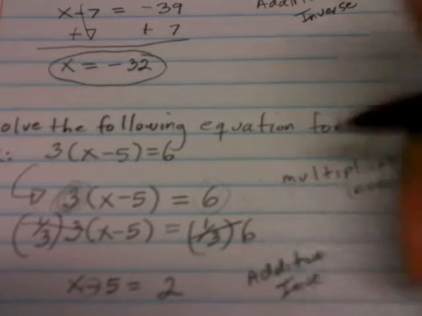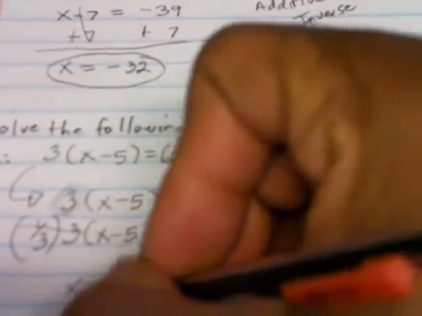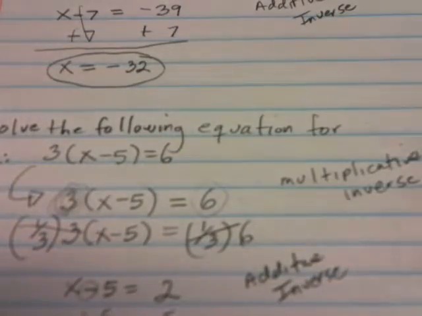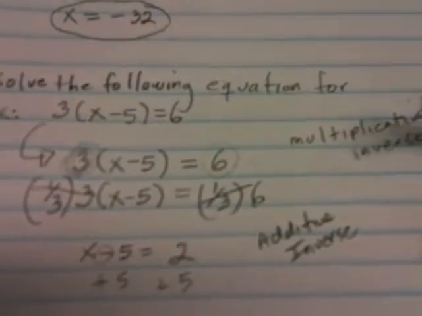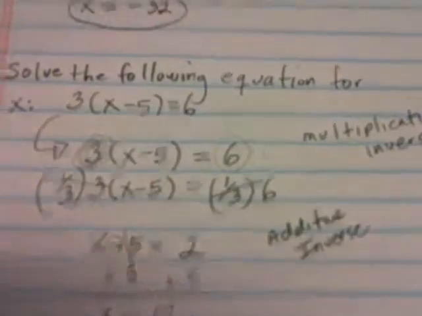The additive inverse of subtraction is addition, so we're going to add plus 5 on both sides. And then this cancels. You have x equals 7.